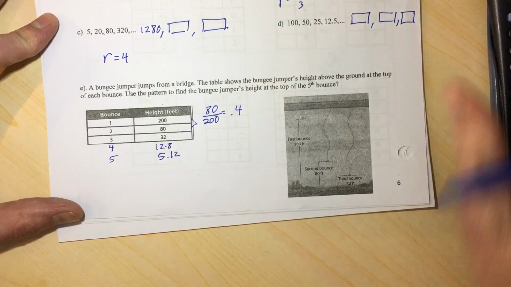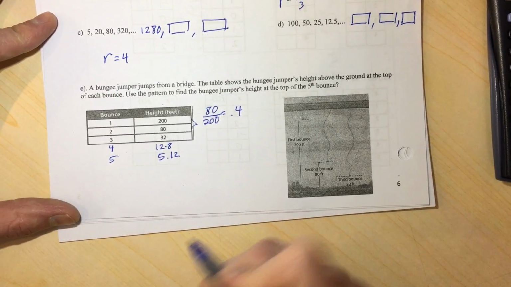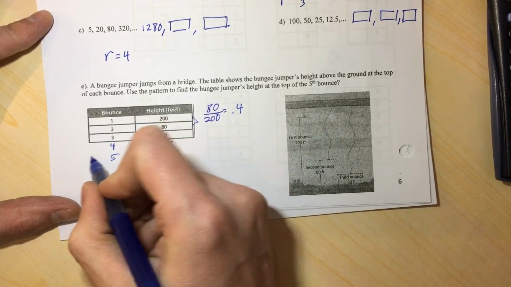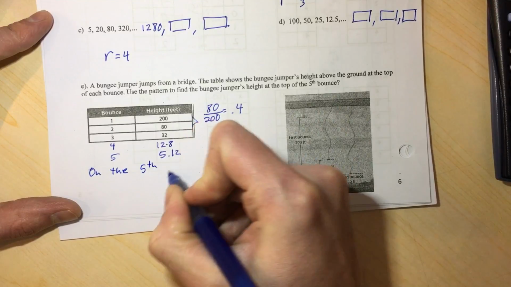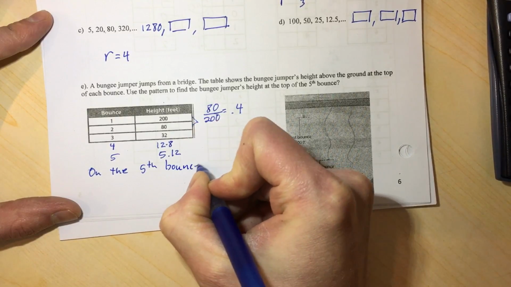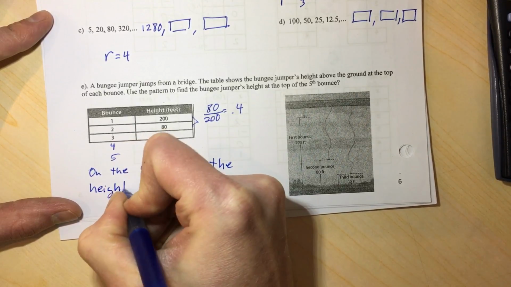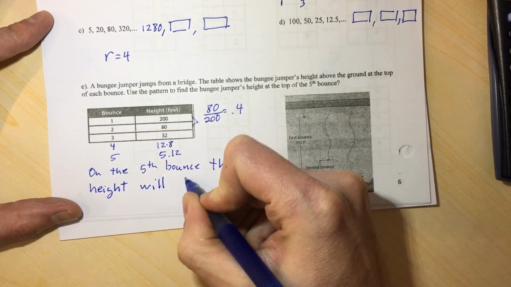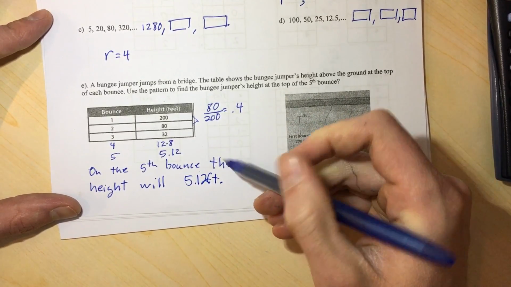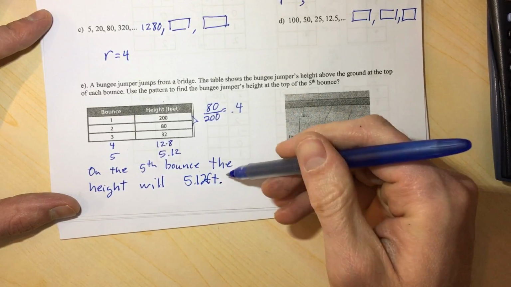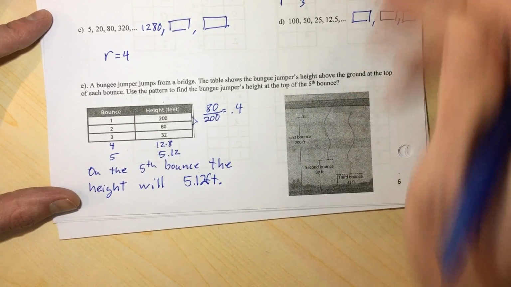So if you're talking about a word problem, you can't just leave it like this. I want a full sentence. So on the fifth bounce, the height will be 5.12 feet. Okay, so this is an example of how I want this question answered. Don't just say 5.12. I want to see 5.12 feet, and I want to see a full sentence. If you don't put the full sentence on there, I'm not going to give you full credit on your test.